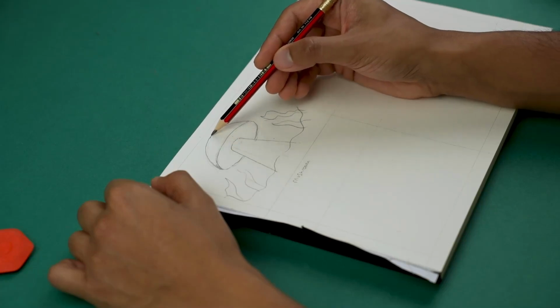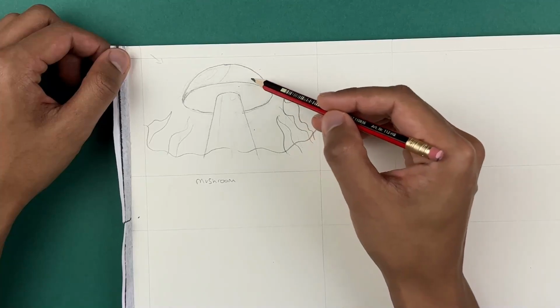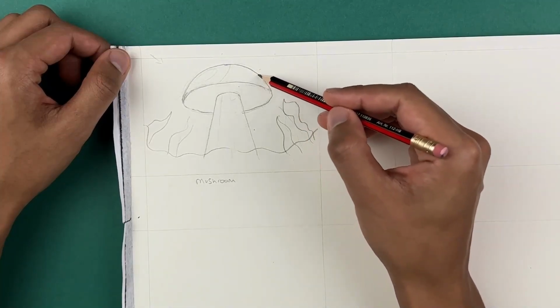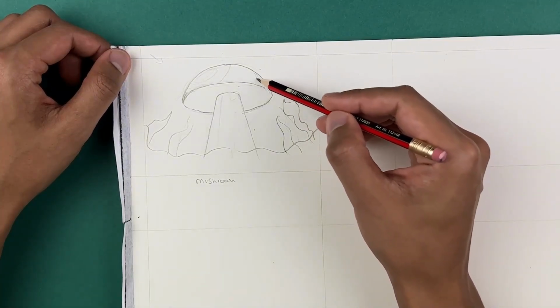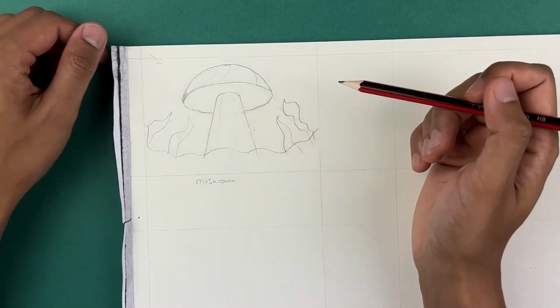And then with the sphere, it looked like there was a curve for where the light would be. So this section here would all be light, and then this section would be dark, and then there'd be a slight light bit on this side here. So now I'm just going to go in and add the values.